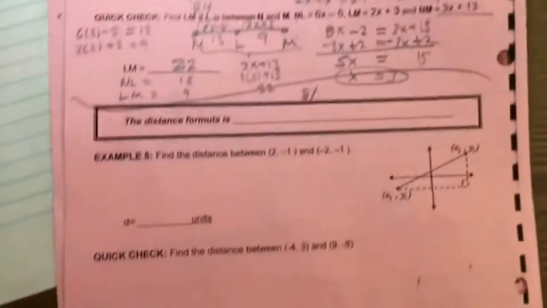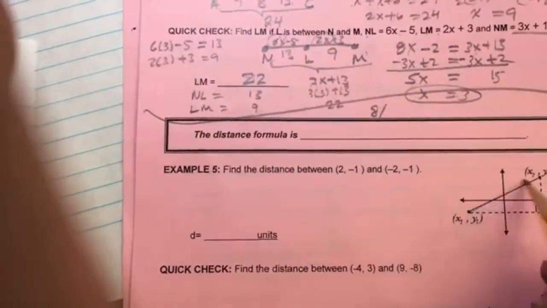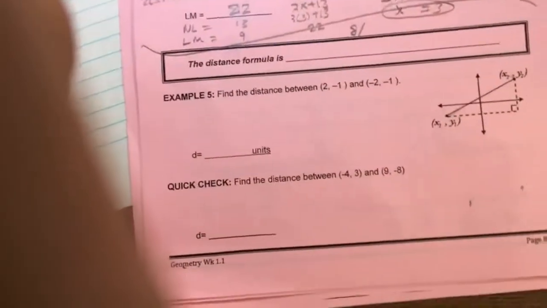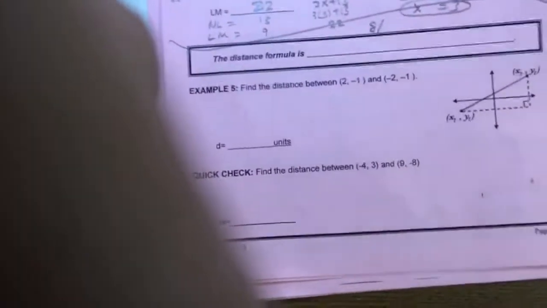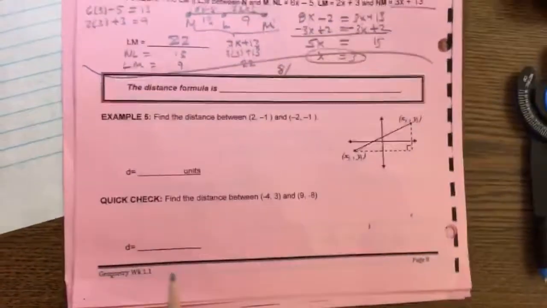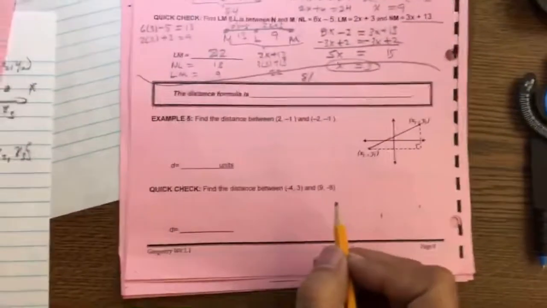Okay, so today we're continuing segments and distance, but we are doing the distance formula in 2 dimensions, which means we want to get a line segment and find its distance. So we need a right triangle here. Yes, the distance formula is the Pythagorean theorem.